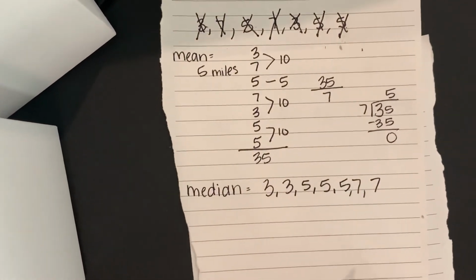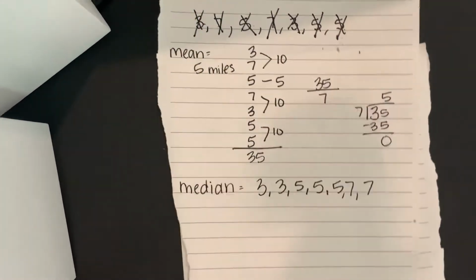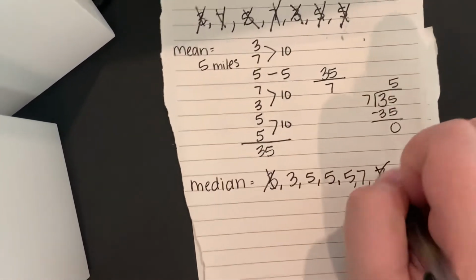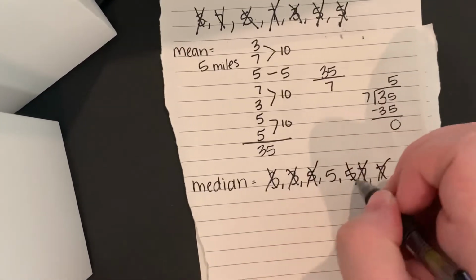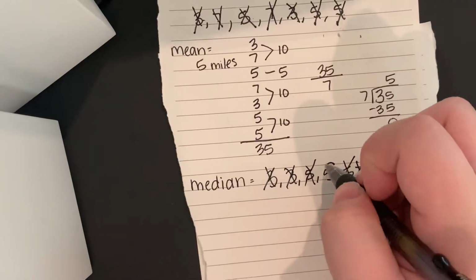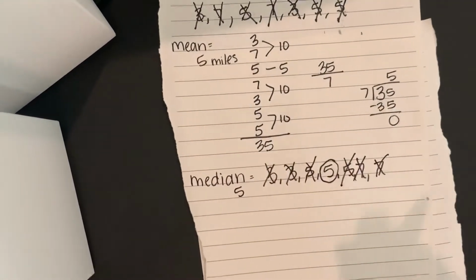Okay, so now I can start going on the ends and marking off what I don't need. So 1 and 1, 2 and 2, 3 and 3. And so I can see that I only have one number in the middle, and that is 5. So my median is going to be 5.